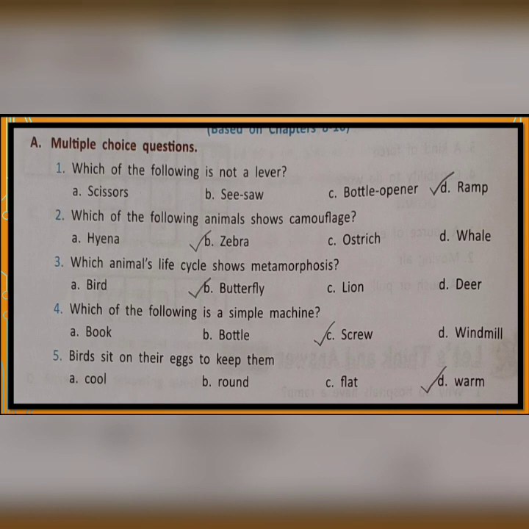Next, number 5: birds sit on their eggs to keep them. Option A, cool, B, round, C, flat, and D, worm. Birds sit on their eggs to keep them warm. So the last option is correct.